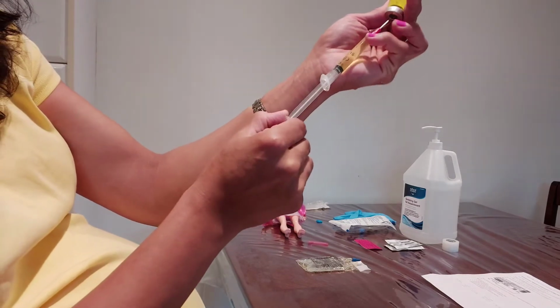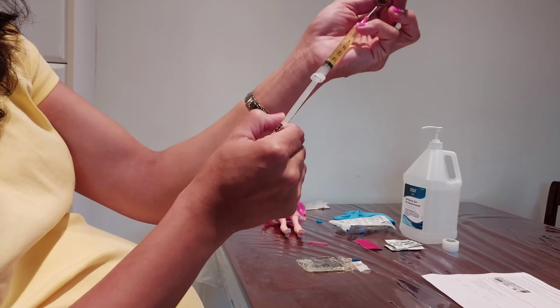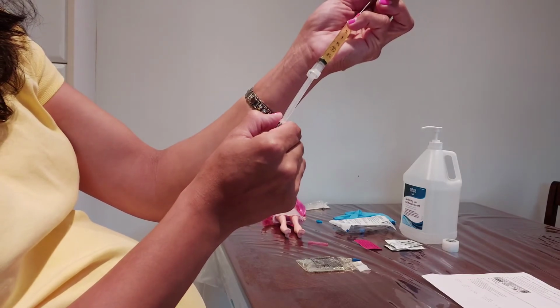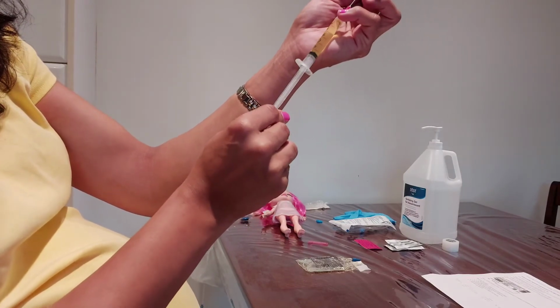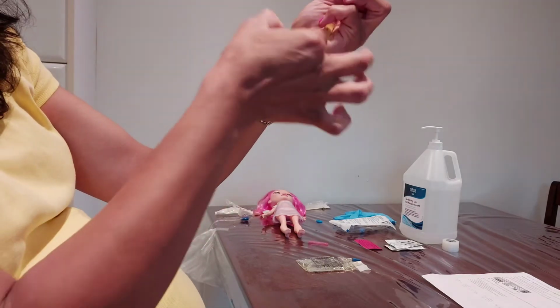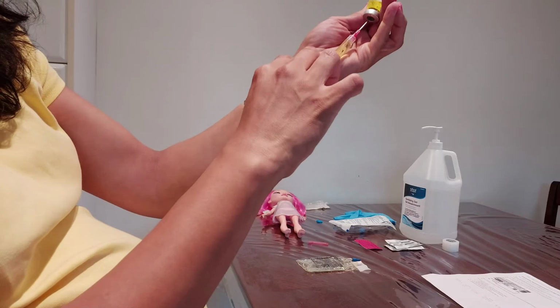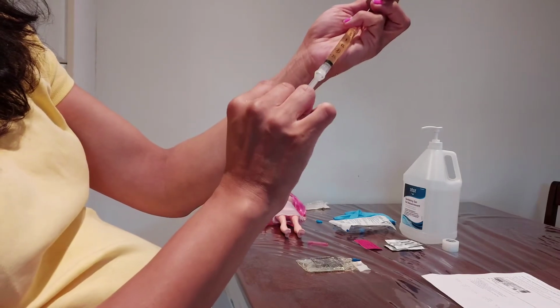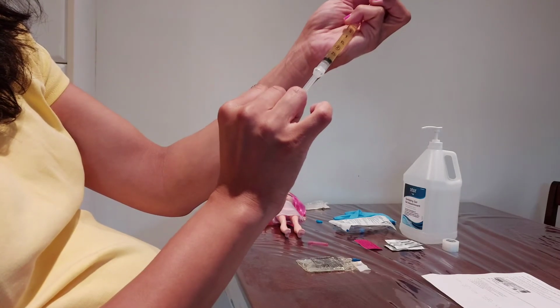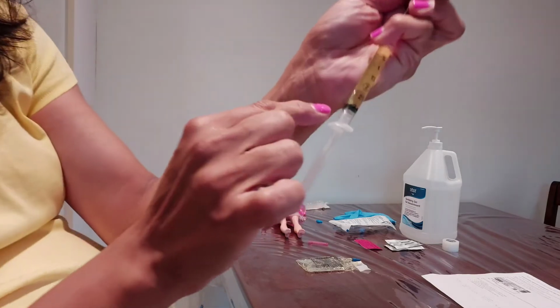Good. Perfect. Yes, it's 3. Now it's 3 milliliters of the medication.